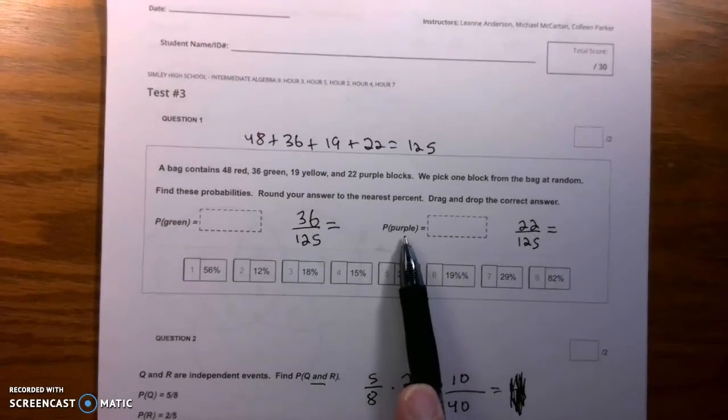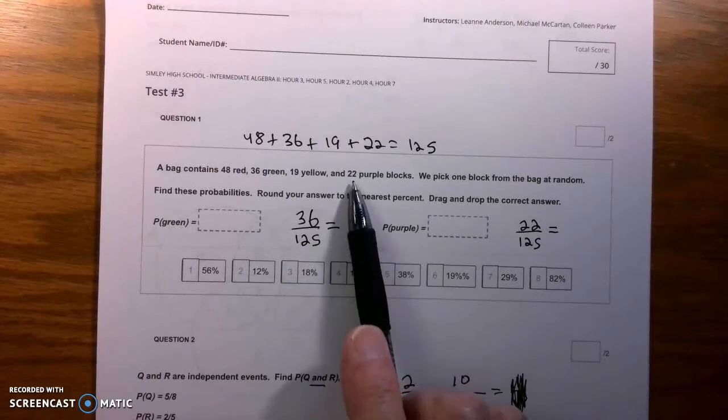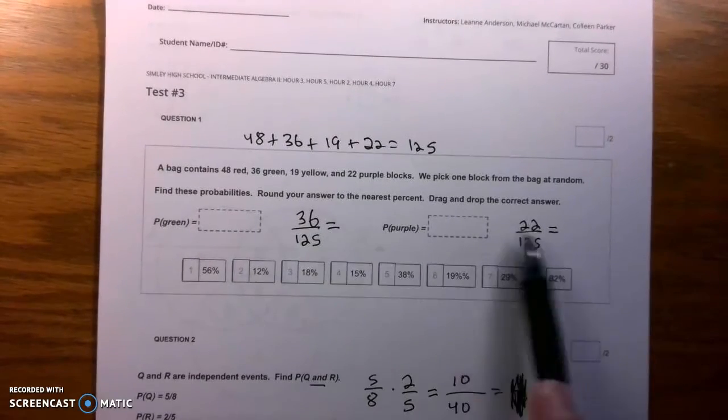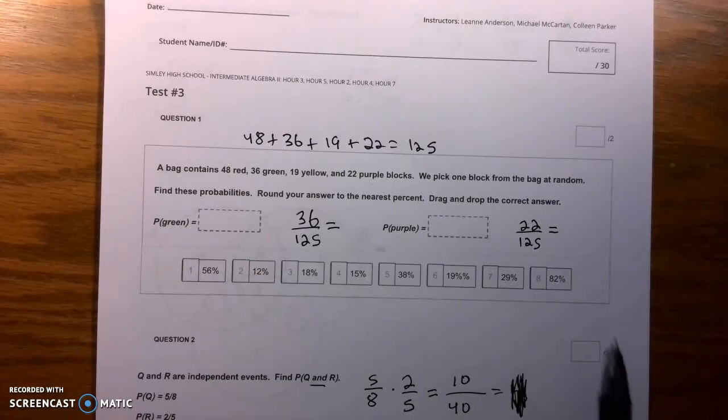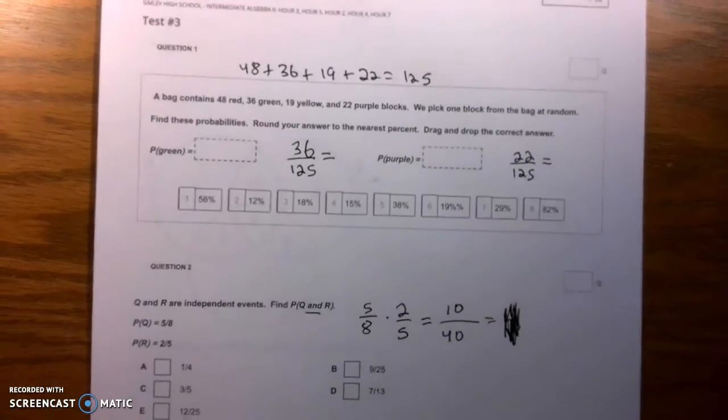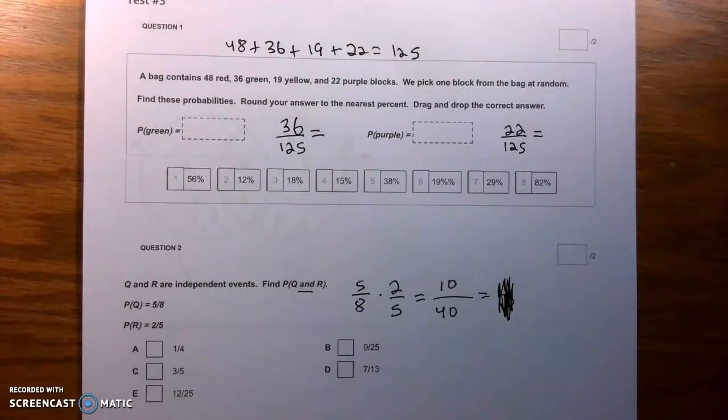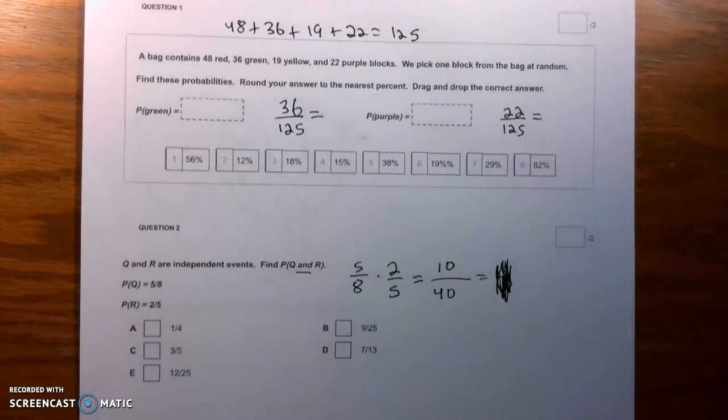This is the probability that it's a purple block. There's 22 purple. So 22 divided by 125. Put it in your calculator. You'll get your answer, okay? And you guys can always stop the video if I go too fast.